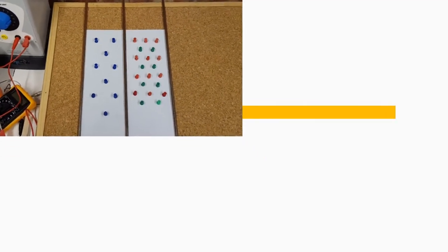Let's go through the setup for this model. Here we have a corkboard which has been raised at an angle to the table surface, making it into a ramp. Here is where we place our marbles, and I've placed some pins in the board in front of the marbles between the top and the bottom of the ramp.